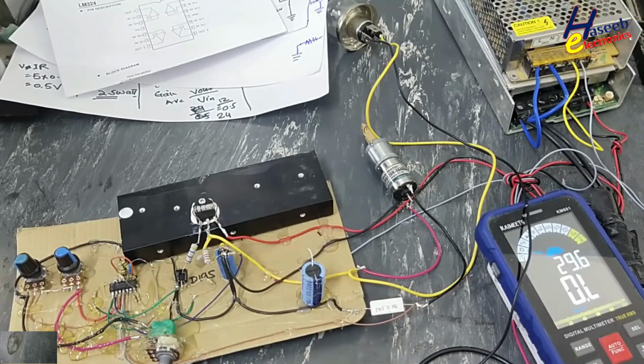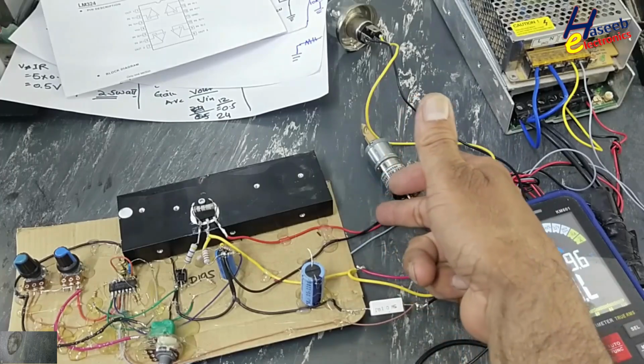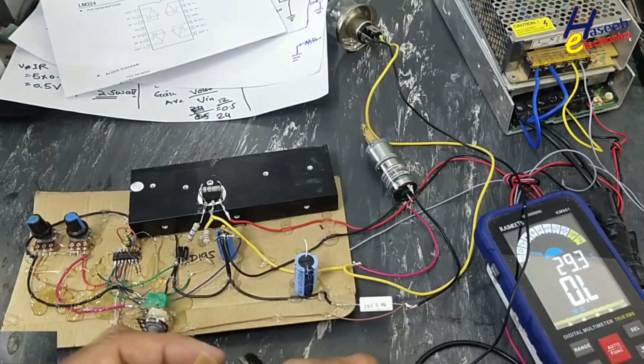This one is 35 volt 1000, 35 volt 2200. We also need to connect a capacitor at the input terminal because these wires are also a load. We need a large capacitor bank at the input as well.